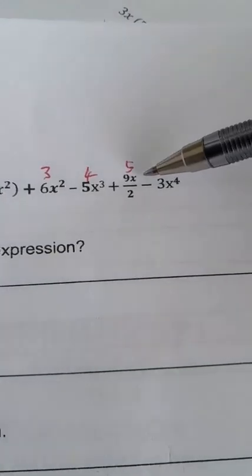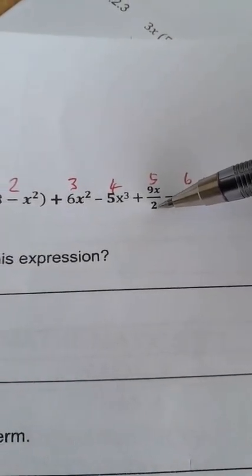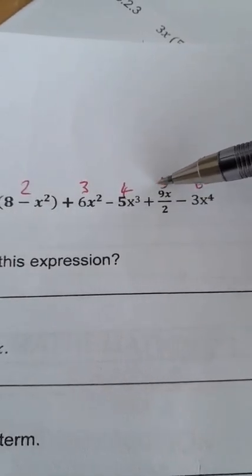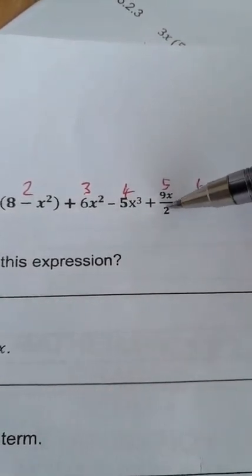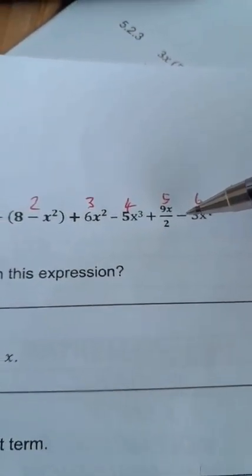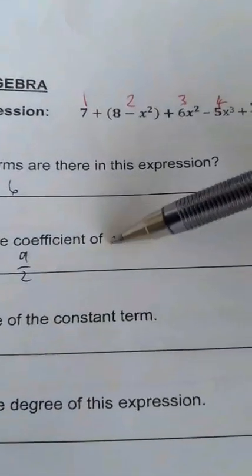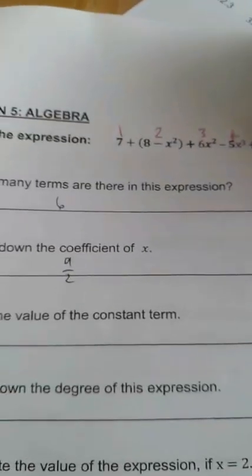But please take note that the coefficient, it would seem to also suggest that it is actually everything that is combined with the x. Since we have identified, write down the coefficient of x, it means we're actually taking the x not into consideration.